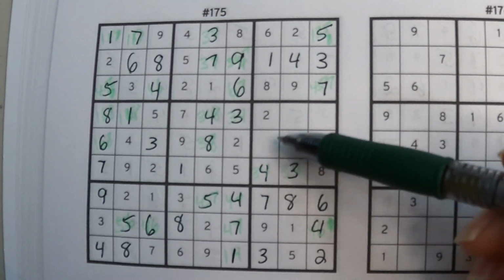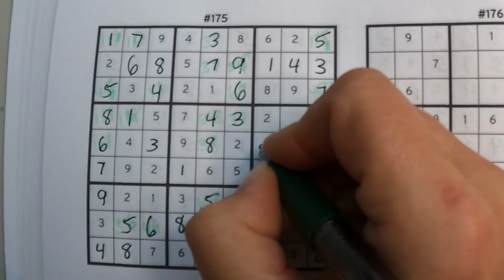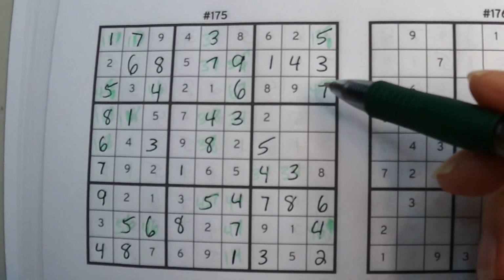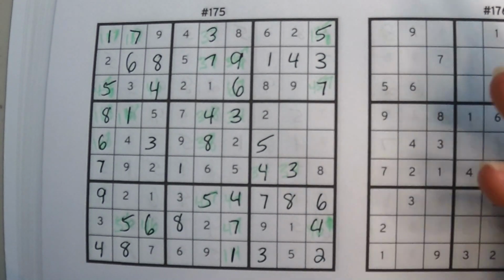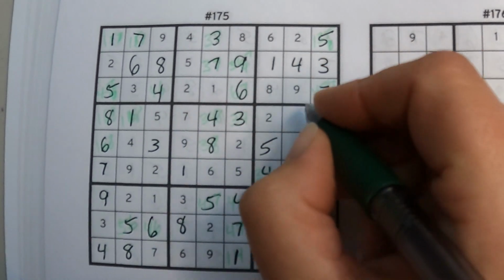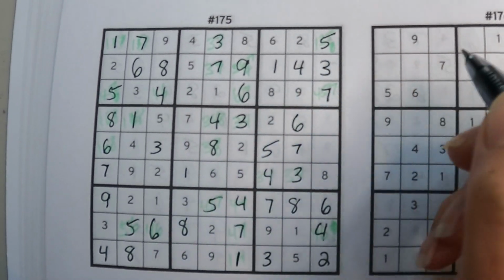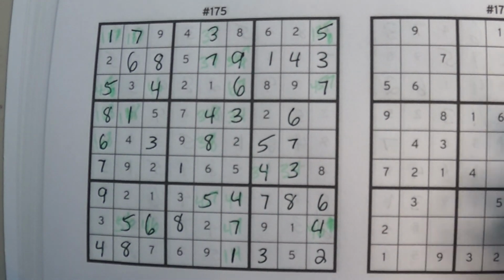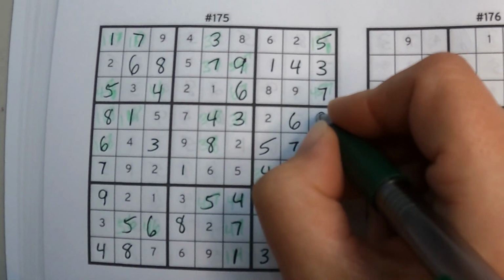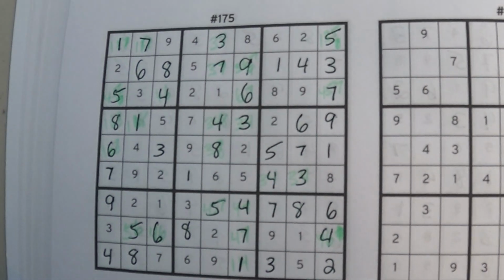For this column now, just missing a 5. For this column, 1, 2, 3, 4, 5, we're missing 6 and 7. We've got a 7 here, so 6, 7. For this box now, we're missing 1 and 9. We've got a 1 there, so 9 and 1.